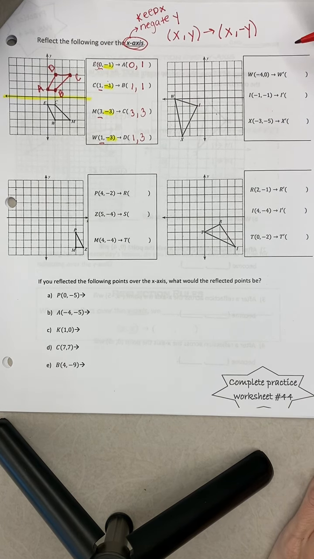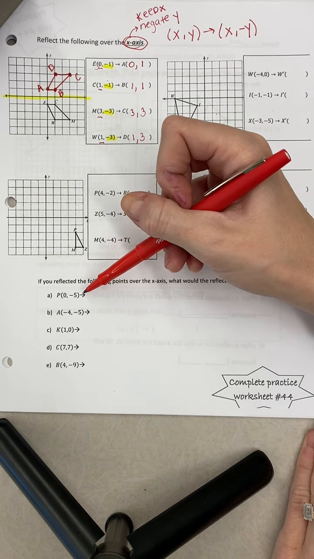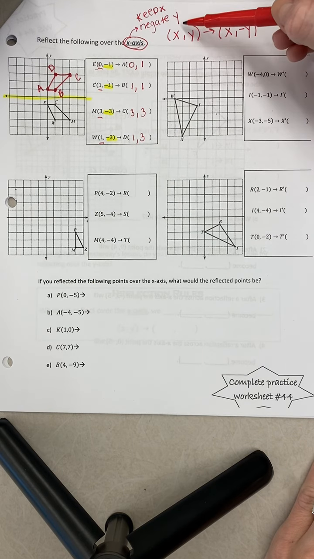So now you're going to practice to try to reflect all three of these examples, and then you're just going to reflect these points by using the rule. We keep the X, we negate the Y.